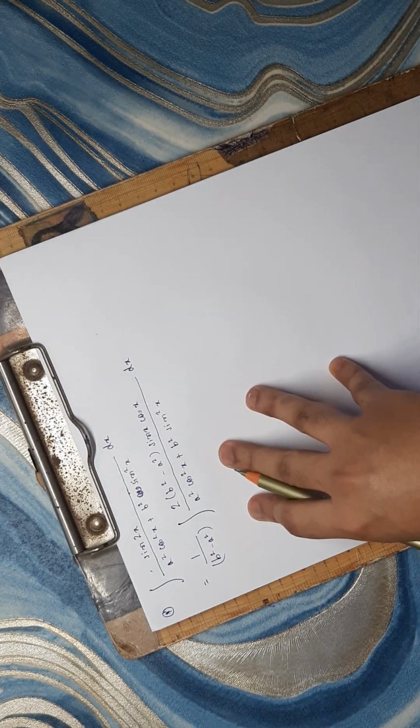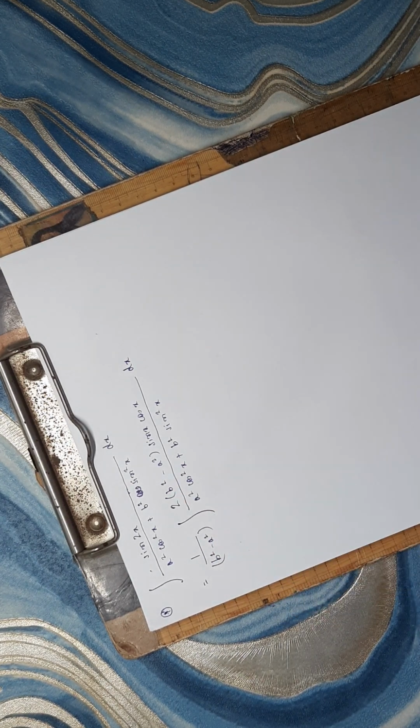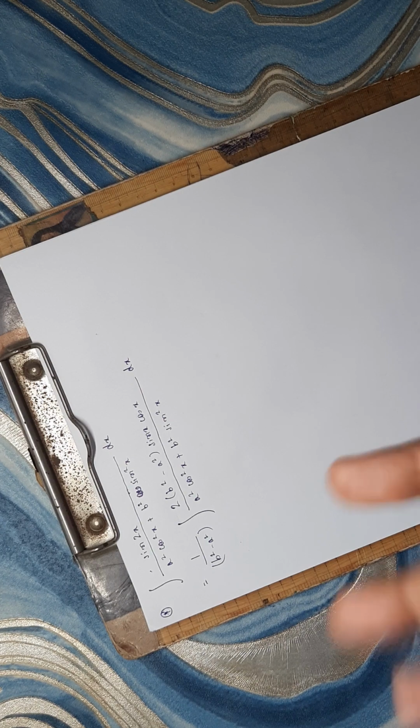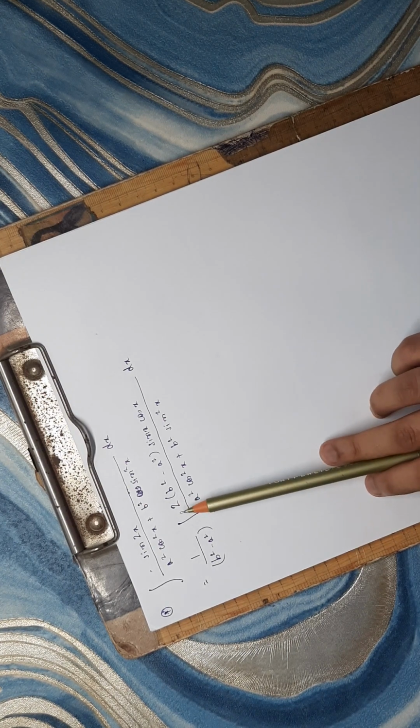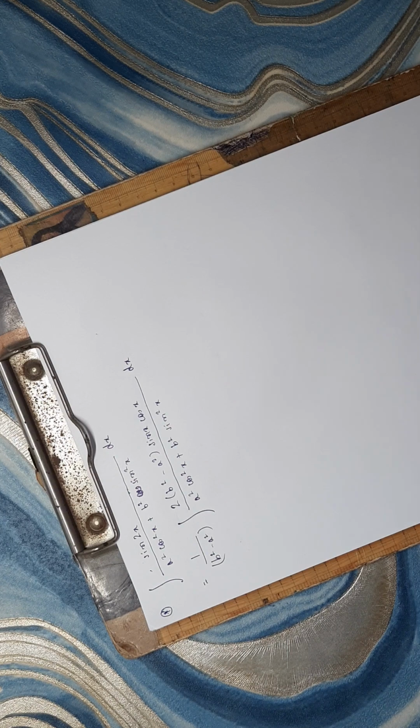So why did I do this? Why did I divide it by b square minus a square and multiply it by b square minus a square? You'll get it soon. But I hope you understood why I wrote 2 sine x cos x here, because that is the formula for sine 2x. It has been told to you multiple times. I hope there is no other doubt as of now.